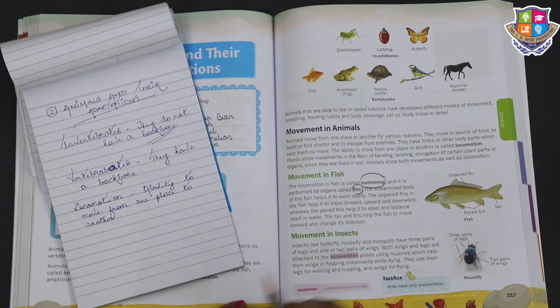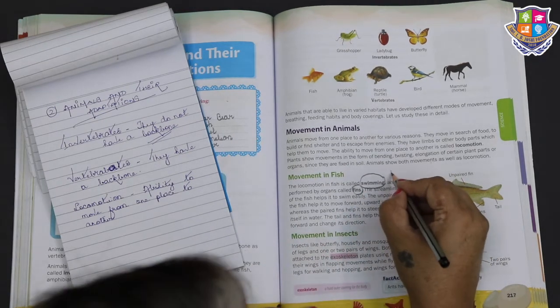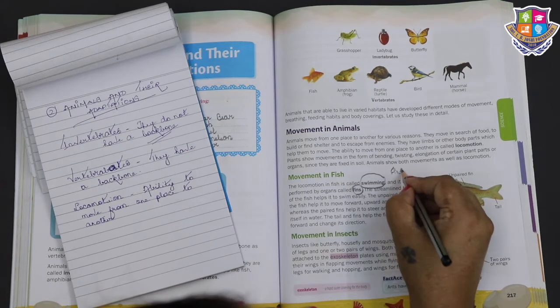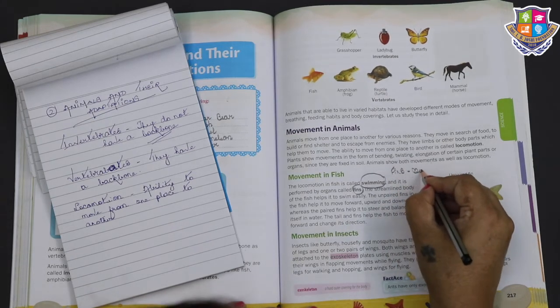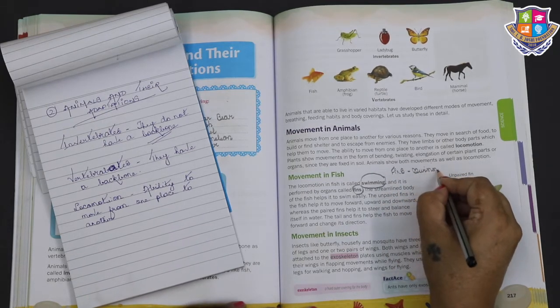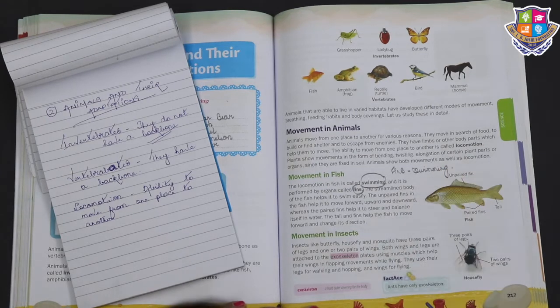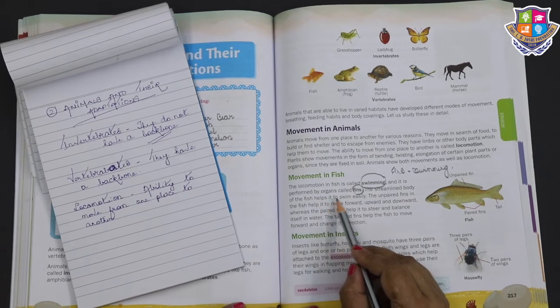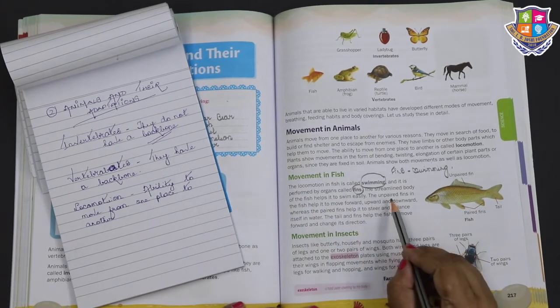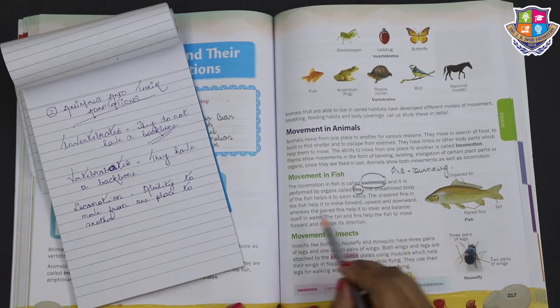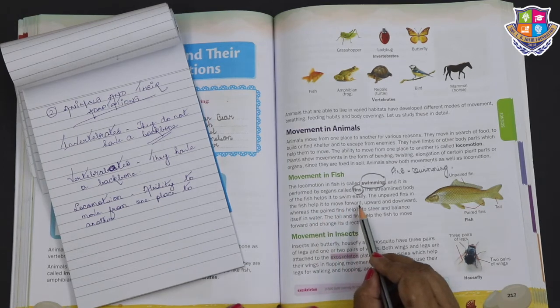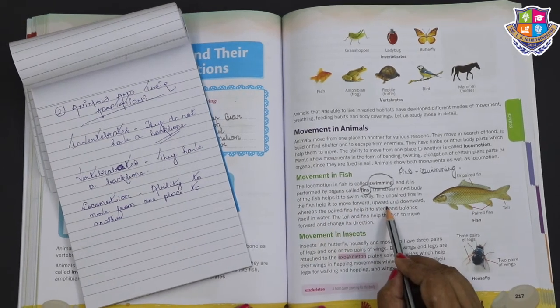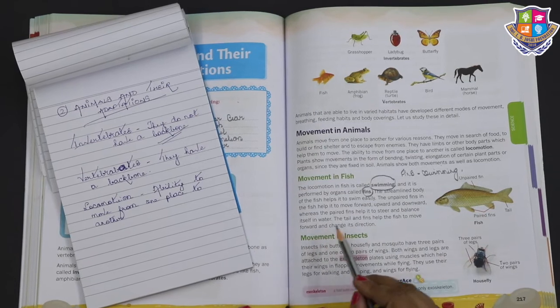Okay, that is also interesting. So fins for swimming. Lovely, isn't it, children? The streamlined body of the fish helps it to swim easily. The unpaired fins in the fish help it to move forward, upward and downward.